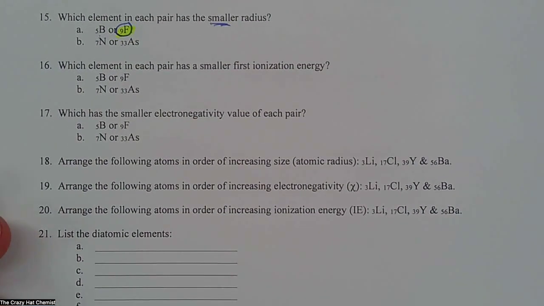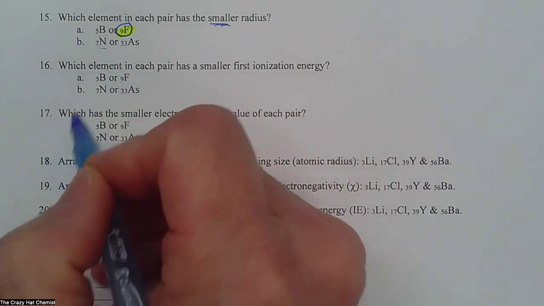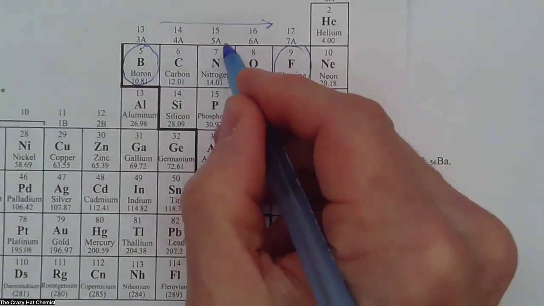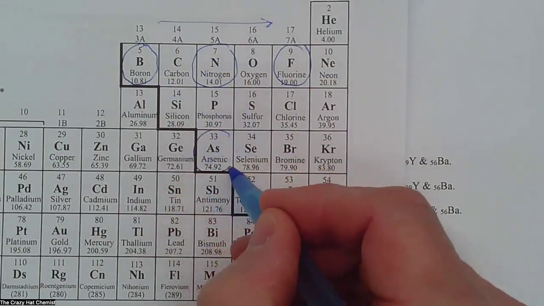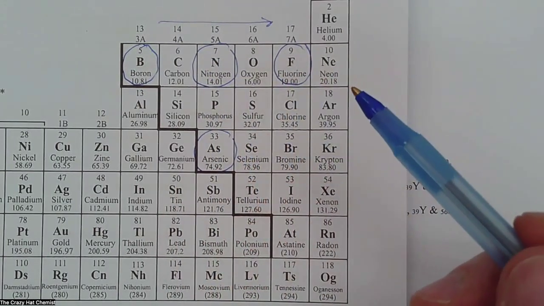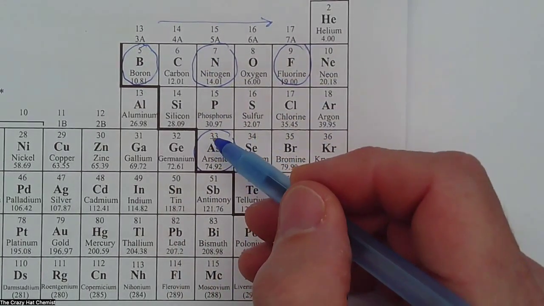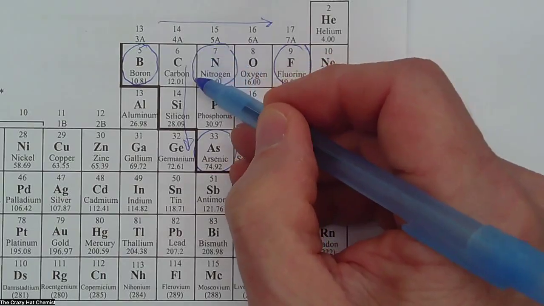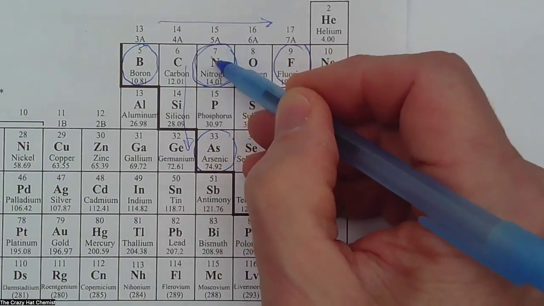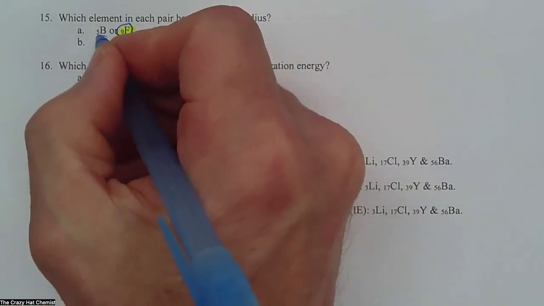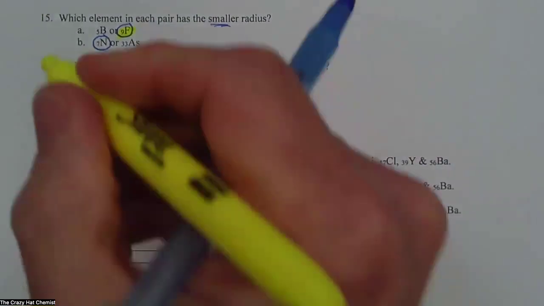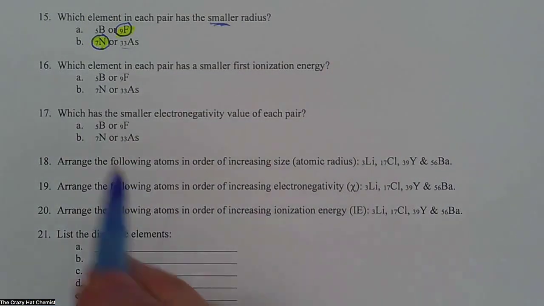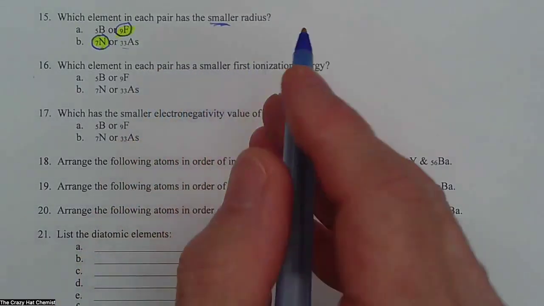Okay, and then our next one is element number 7, nitrogen, or element 33, arsenic. Which one is smaller in terms of size? The trend in terms of size is as you go down a group, they get bigger. So therefore, nitrogen, which is higher up than arsenic, would be the smaller one. Bingo.